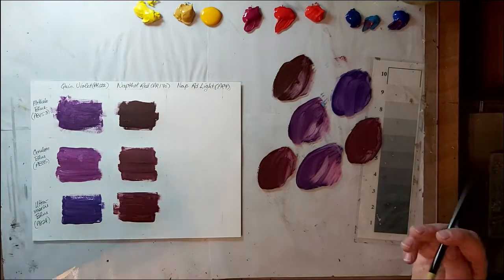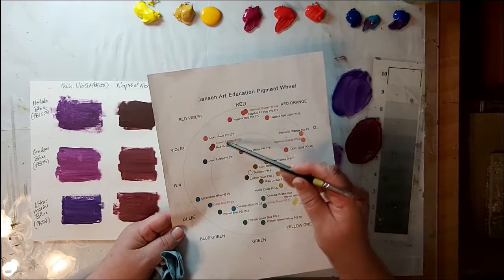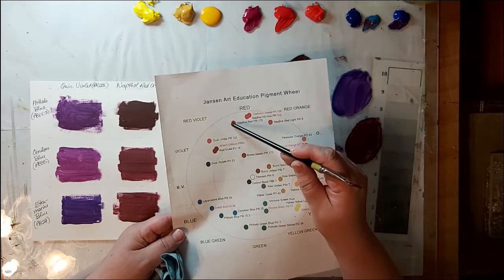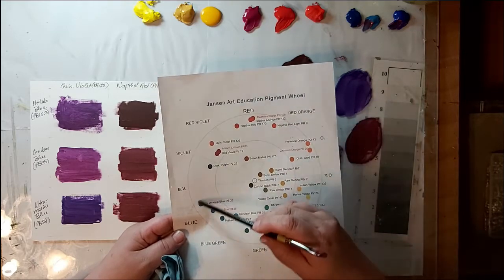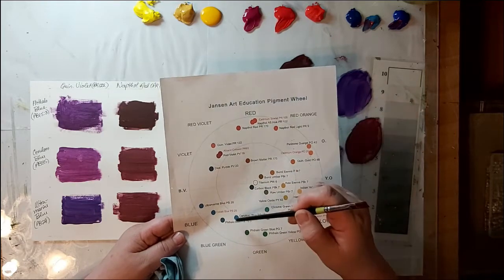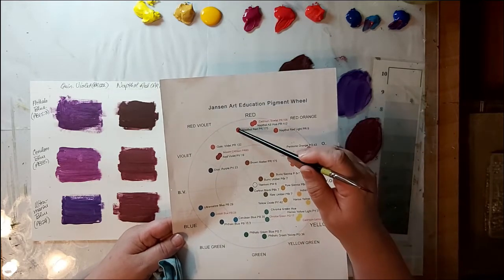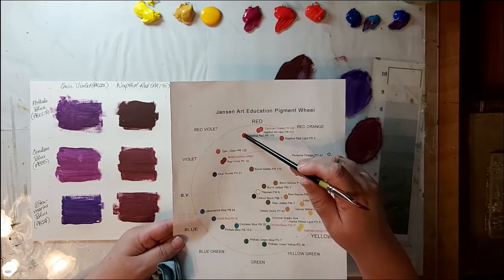And that is because, again, when you look at your wheel, your ultramarine blue and your naphthol red are a lot closer together on the wheel. So that's your PB29 and your PR170 are a lot closer on the wheel than your phthalo blue over here and your cerulean blue over here. So your color is going to be a lot less tertiary.